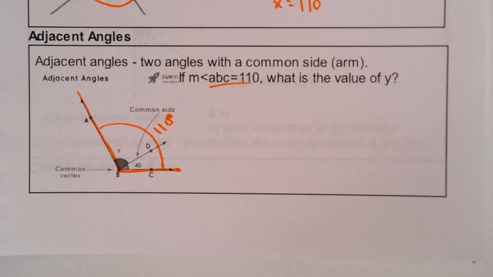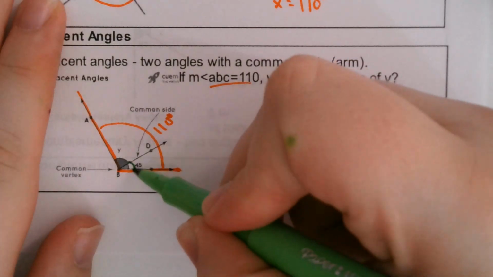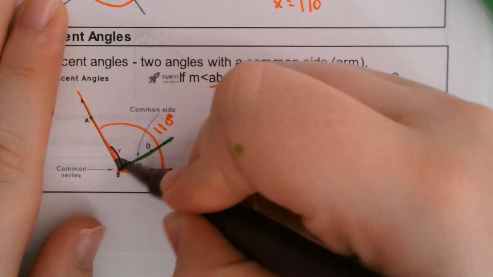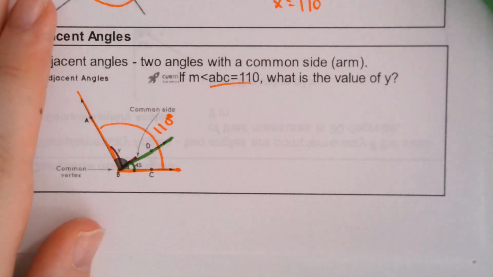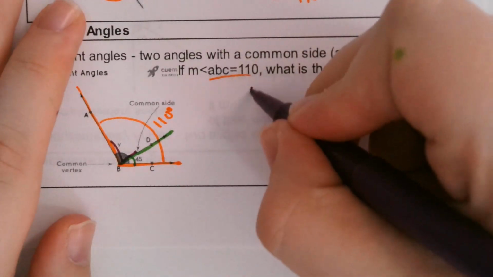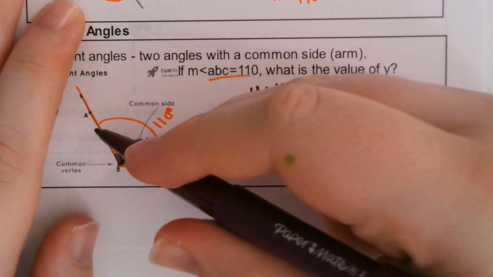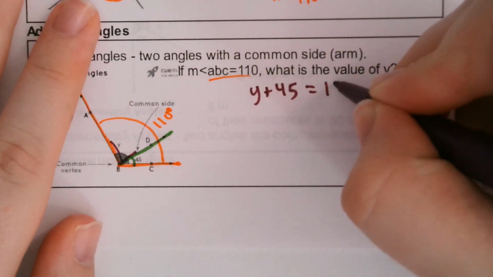It tells us the two smaller ones, one of them is 45, the other one, Y, we don't know what it is. We have to find it. So we would do Y plus 45, because those are our two smaller angles, equals the big one, which is 110.